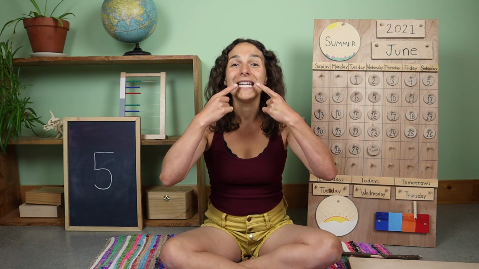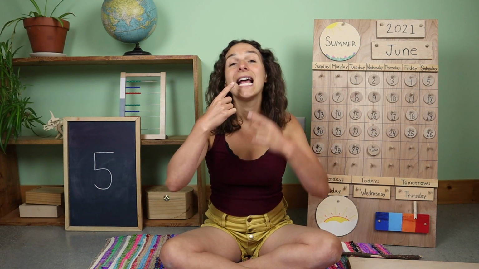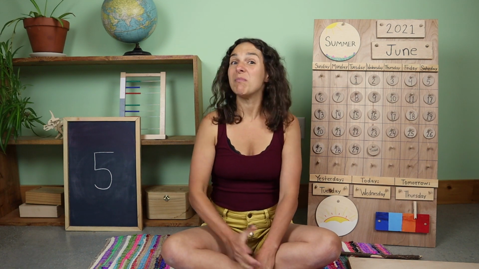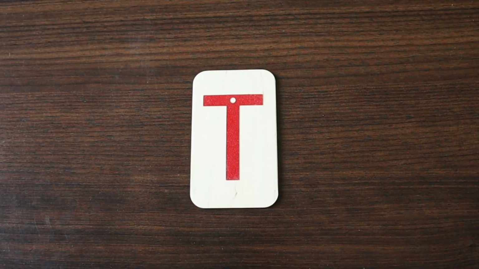Teeth. My teeth are right here. Teeth are inside of your mouth and they're used for chewing food. It's also very important to make sure that you brush your teeth to keep them healthy. Teeth starts with the letter T. T. This is how you write an uppercase T. T.